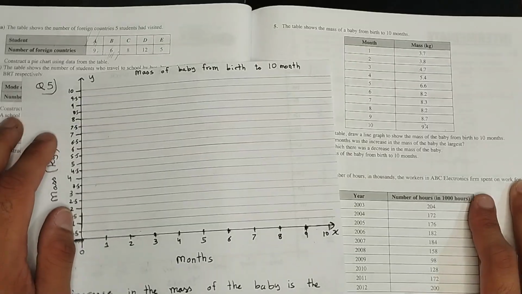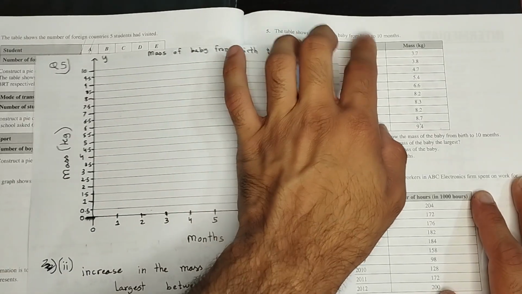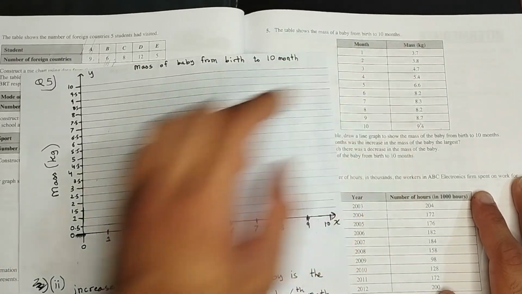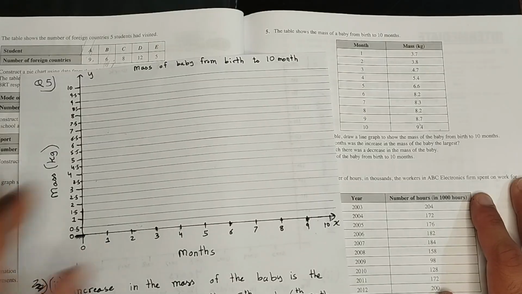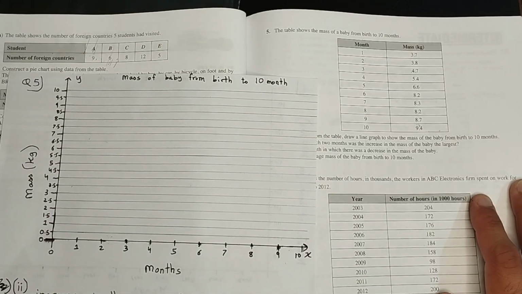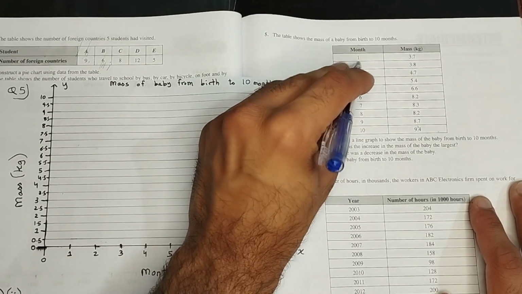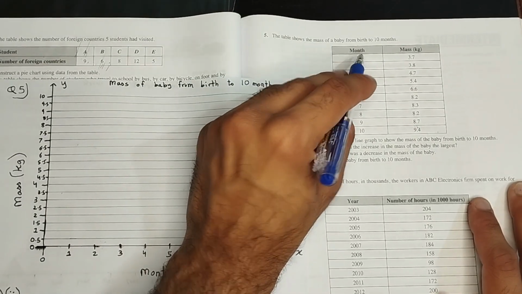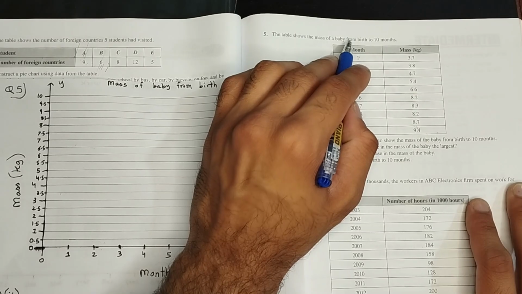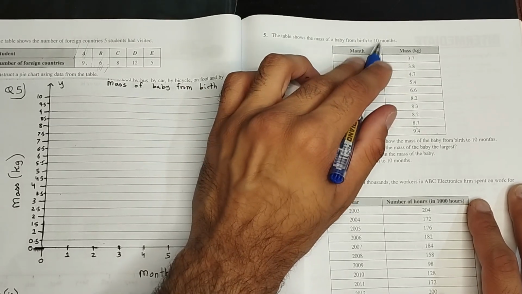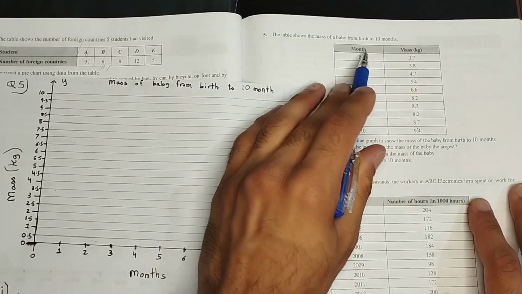First of all, understand the question. This shows the mass of a baby from birth all the way up to 10 months. Now I want to point out one piece of information: this table starts from 1 month. It doesn't start from 0 months. So when they say that this table is from birth to 10 months, they are wrong, because it doesn't start from 0 months.